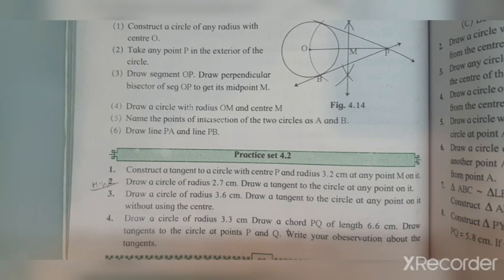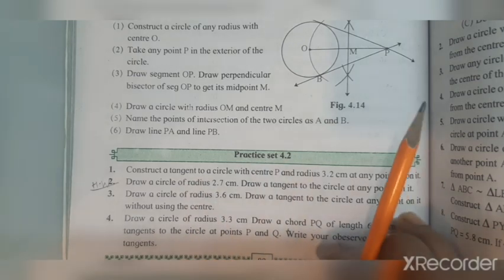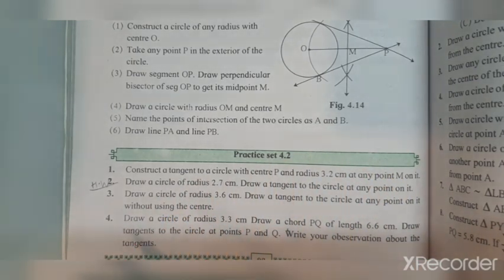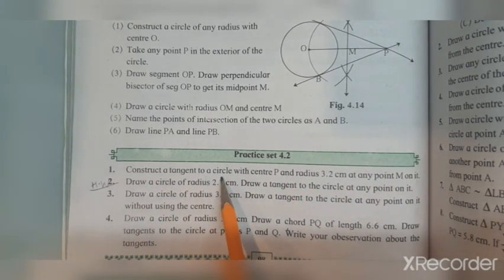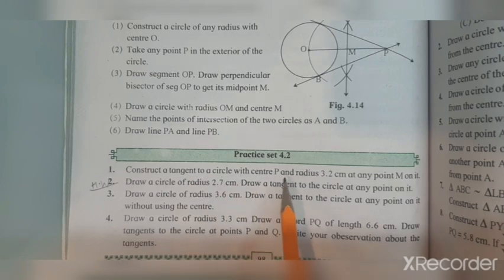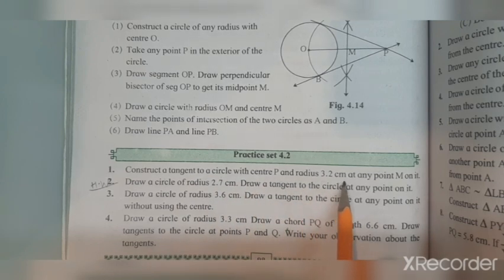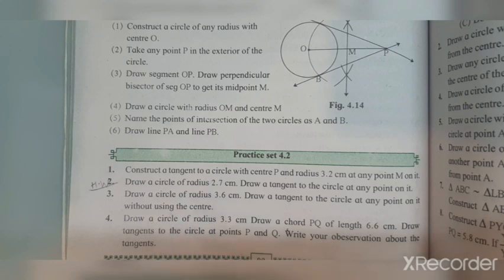Okay, so let's begin. In this first sum, if you read, construct a tangent to a circle with center P and radius 3.2 centimeter at any point M on it. So there is a circle with center P, the radius we are going to use to draw the circle is 3.2 centimeter, and we have to take a point M on the circle. The tangent should pass through that point M. Okay, so let's begin.